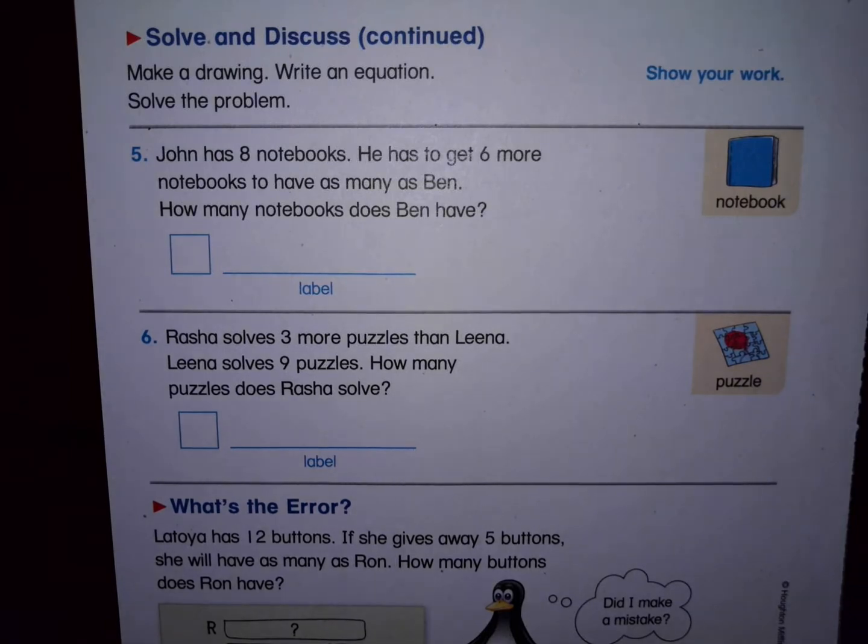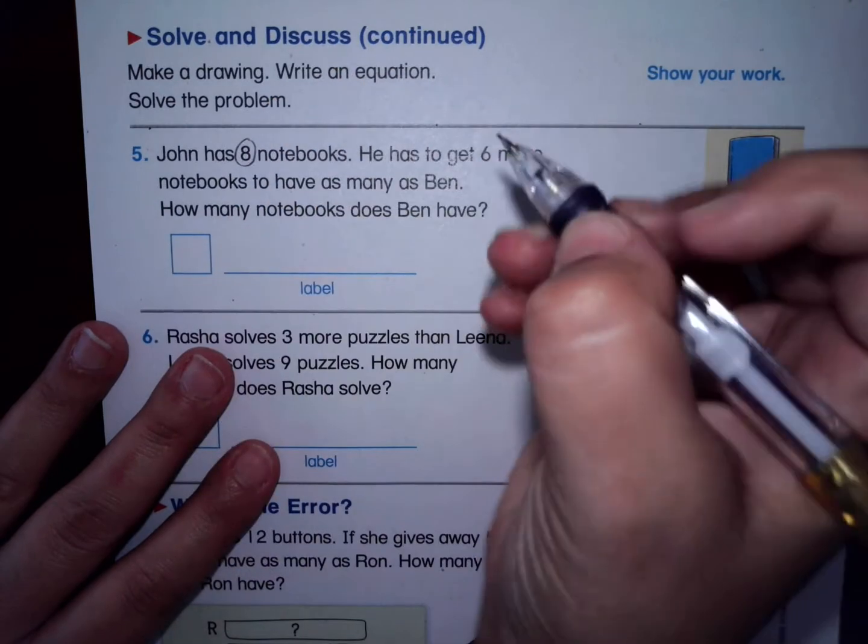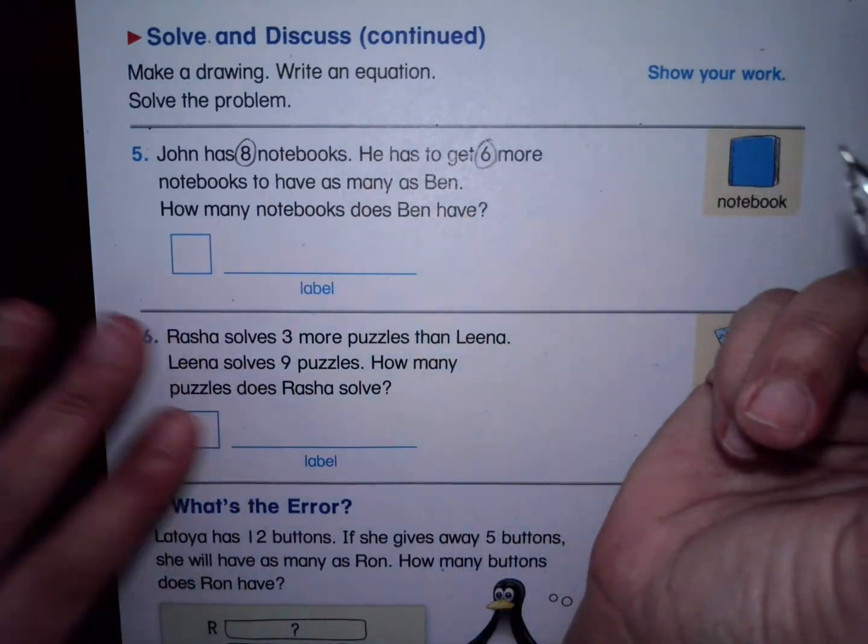All right, let's see how you did, friends. So here we have John has 8 notebooks. There's a 6.